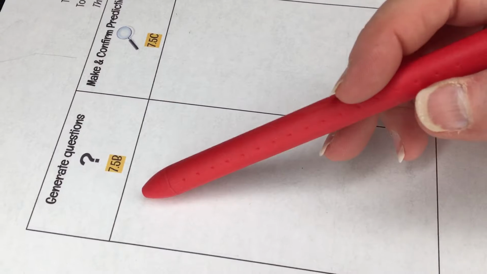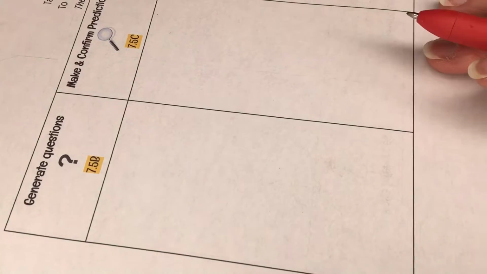Now, the graphic organizer is divided into several sections, and we're going to go through the sections one at a time. But when you fill yours out on the next story, the independent practice, you may find yourself filling it out as you go, and that's perfectly okay. So I'm going to start here in this first column. Now, this first column says generate questions. So these are the kind of questions that you ask yourself as you're reading a story.